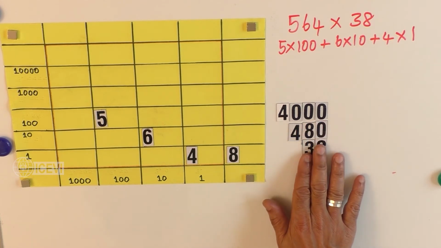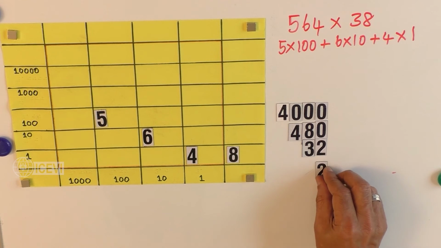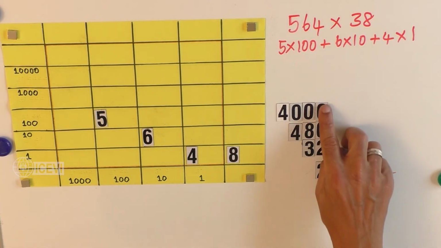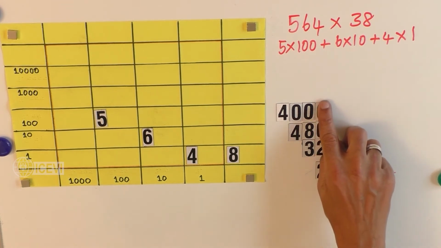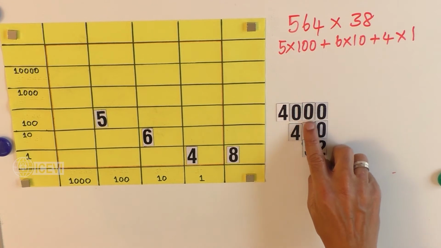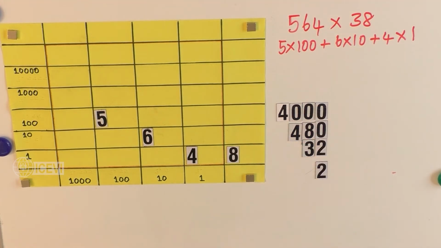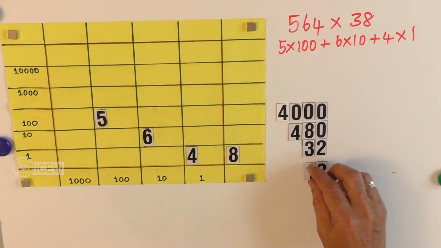Now 4480 and 32 should be added. You can use the abacus too for addition of these numbers. As they are placed in the respective columns, the child will be able to explore and do the addition too. So 0, 0, 2, that is 2. 0, 8 and 3, that is 11.